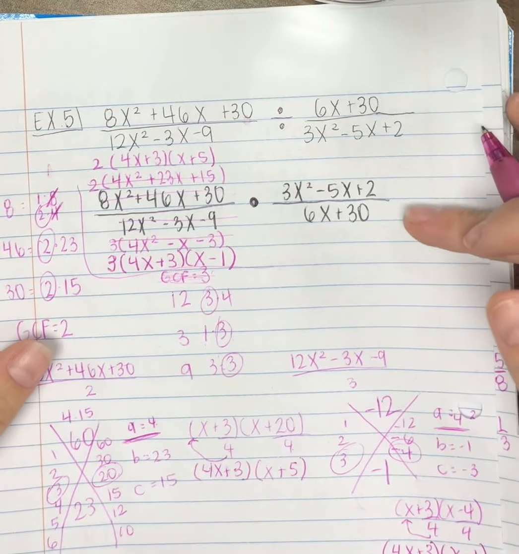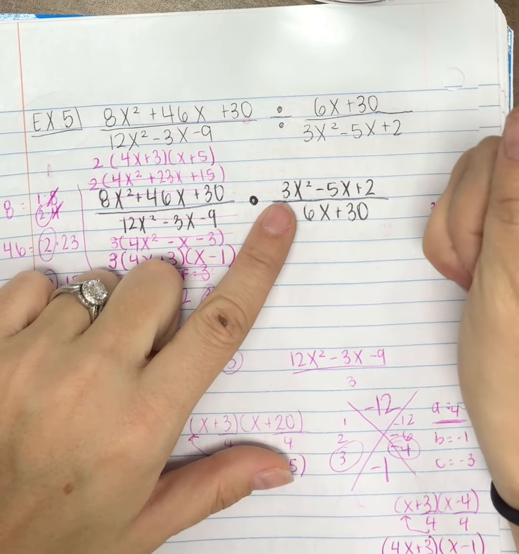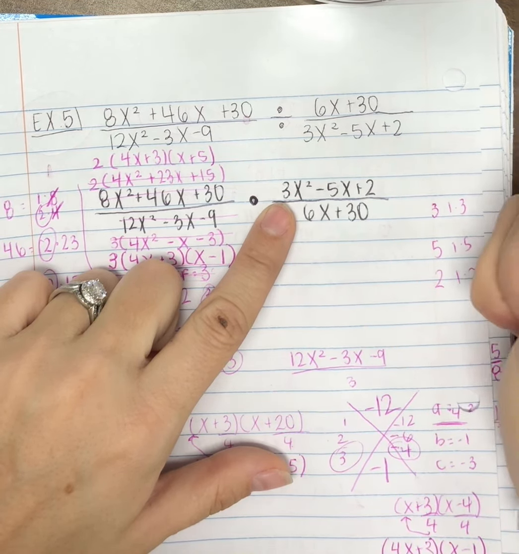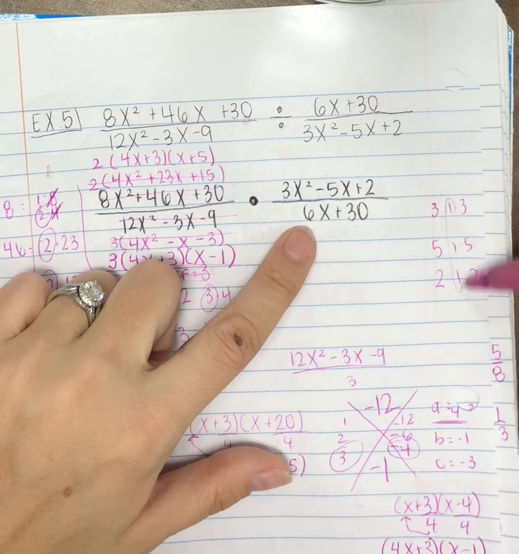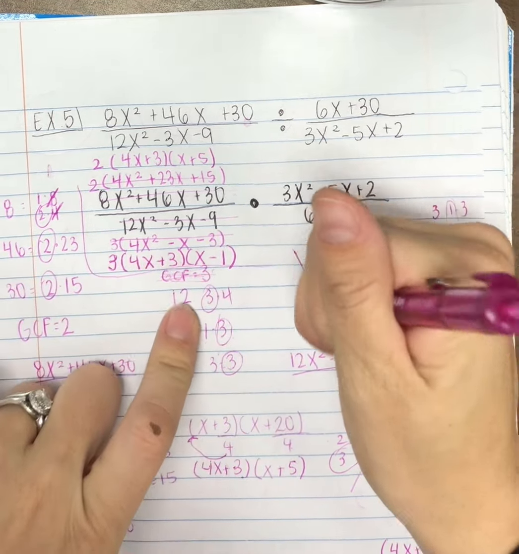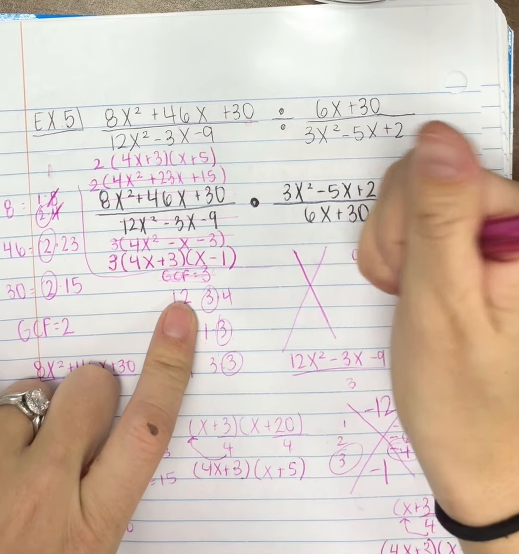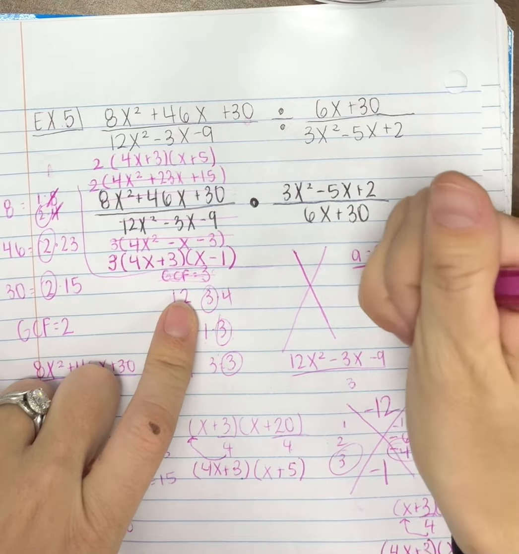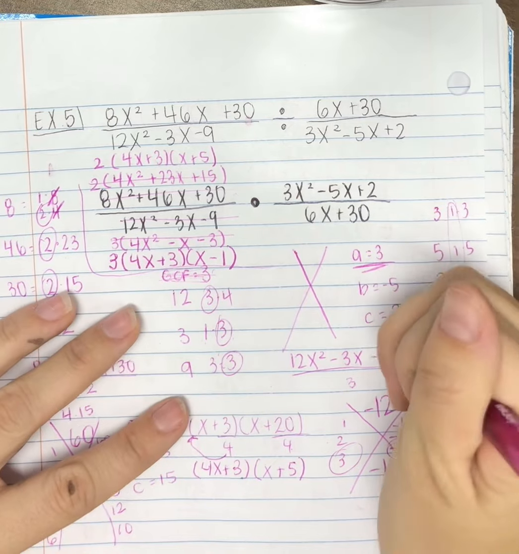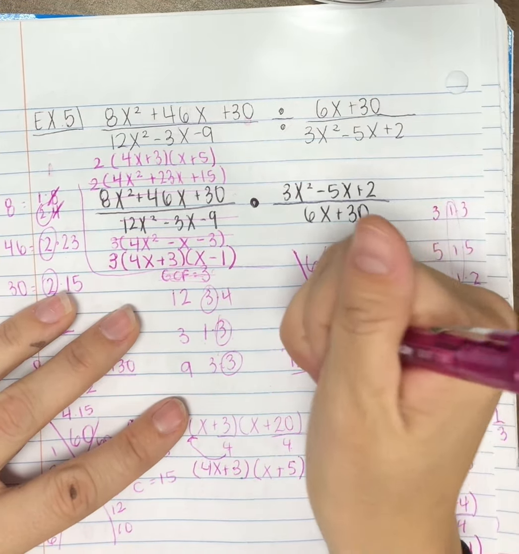And now for the next one. If I was looking for a GCF for 3, 5, and 2, 1 times 3, 1 times 5, and 1 times 2, their GCF is just 1, which means I don't need to find a GCF here. I can just go into using the X box. My A is 3, so I'm going to remember that later. B is negative 5, C is 2. A times C is 6, B is negative 5.